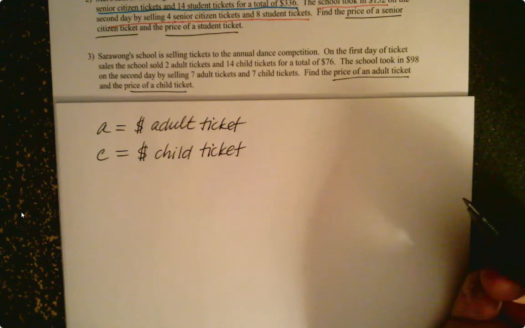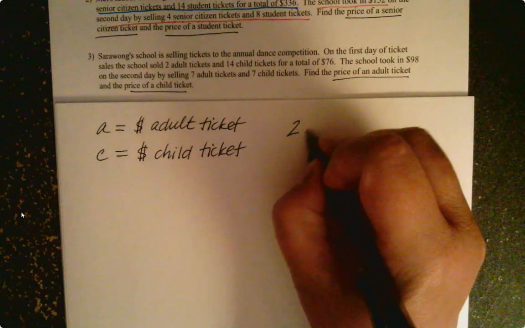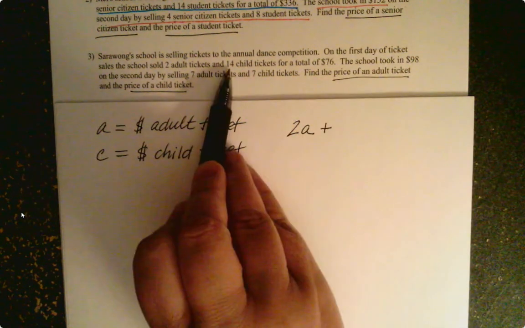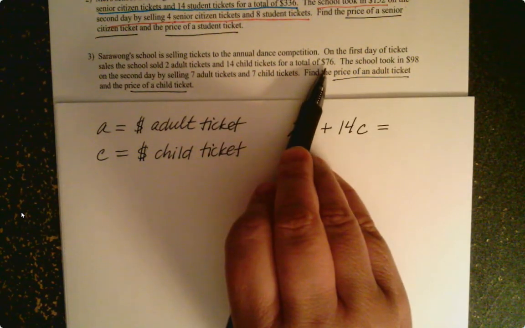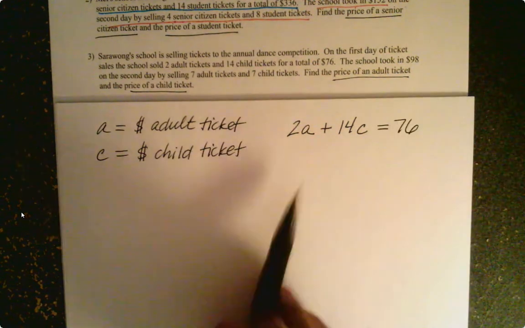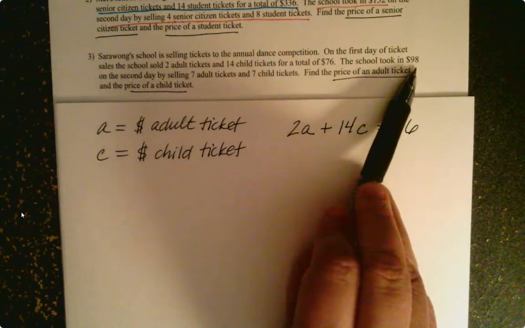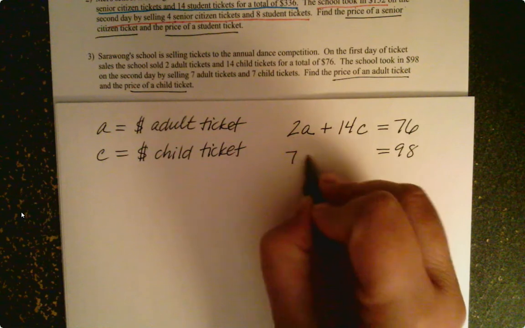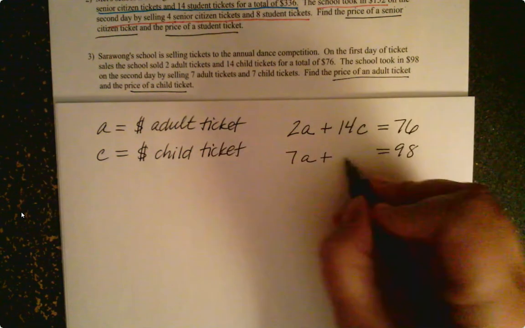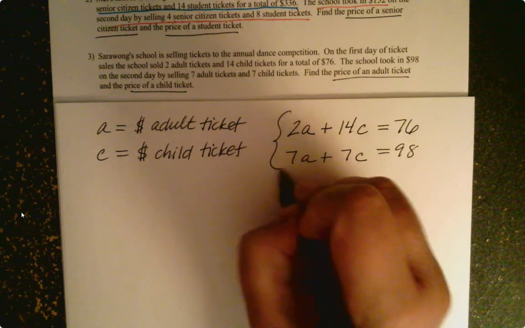Alright, so Sarah Wong's school is selling tickets to the annual dance competition. That's just background info. Next, on the first day of ticket sales, the school sold 2 adult tickets, so 2 times the cost of the adult ticket plus 14 times the cost of the child ticket gave them a total amount of money of $76. Then the school took in, on the second day, $98 total, by selling 7 times each adult ticket price plus 7 times the child ticket price. And there's my system of equations.